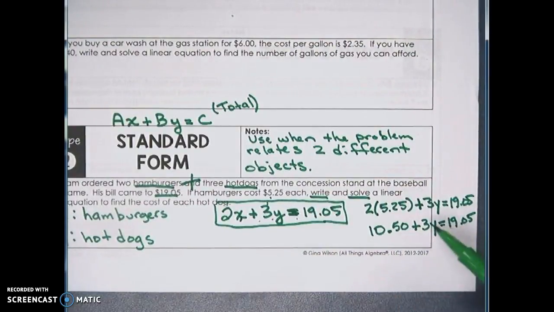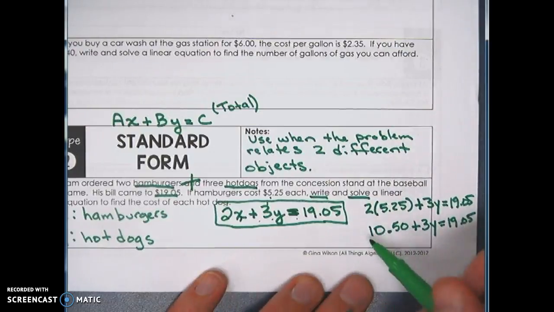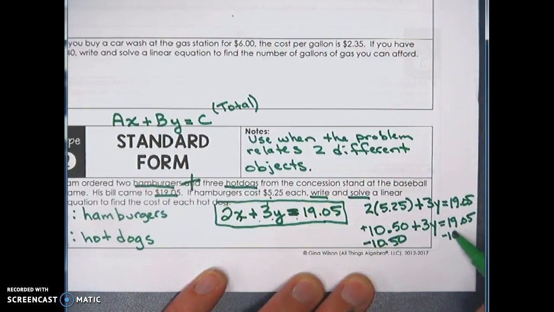Y is not by itself. We have some things to undo. I'm going to have to undo a times 3. I could divide everything by 3 first, but it's going to be easier to get rid of the farthest away. So let's get rid of this $10.50 because it is a positive $10.50. We'll subtract it from both sides. So this is just basic solving 2-step equations, something you guys are pretty good at.